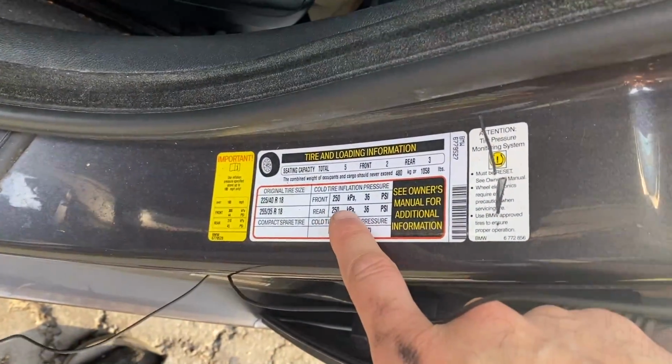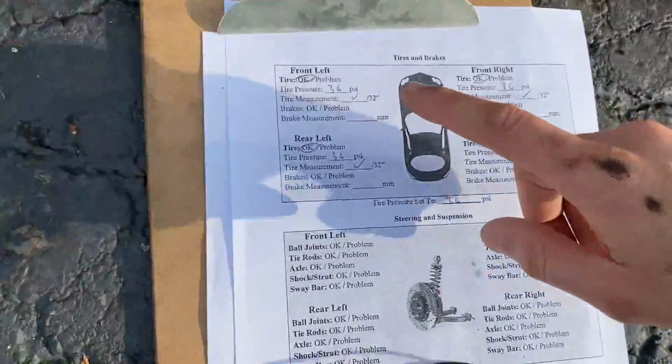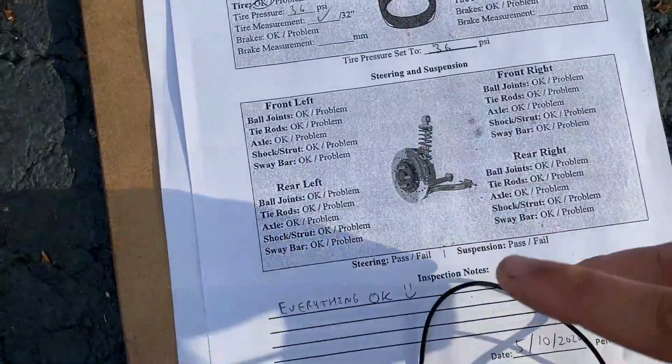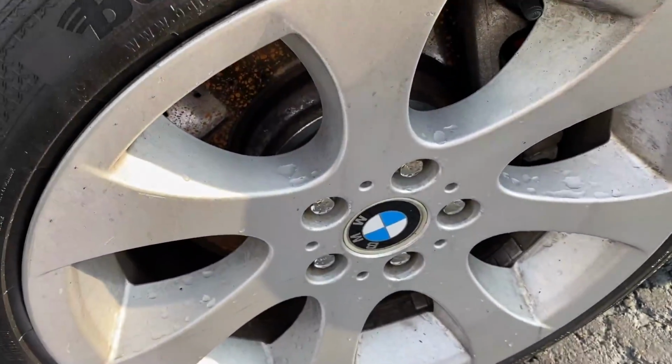So I want you to show me this on your car. Front, rear, 36 PSI. That's exactly what I wrote down. Now, if you want to get fancy, you want to jack your car up, more power to you. You can jack it up, take your wheels off. If not, just take a quick look at the brakes. My brakes are fairly new. You can put your camera in there. I can see my pads right there. You can see how thick those pads are.